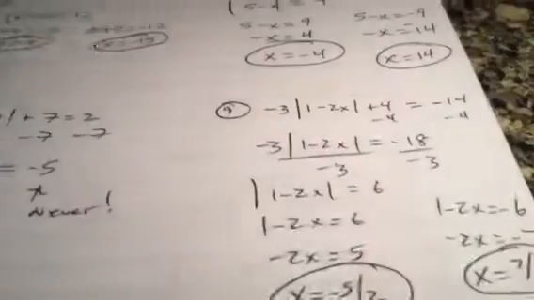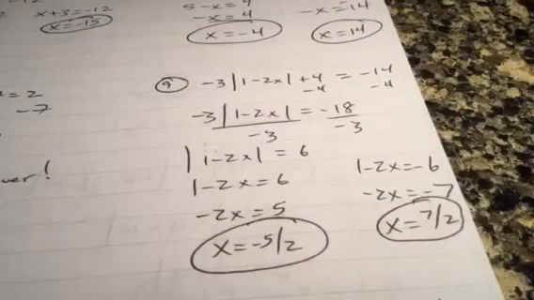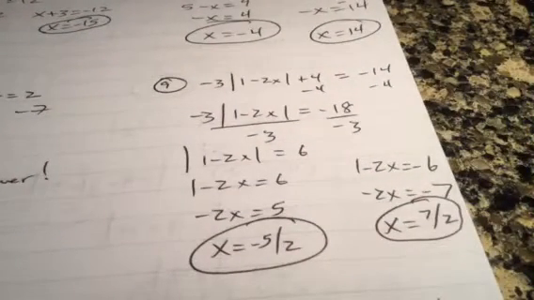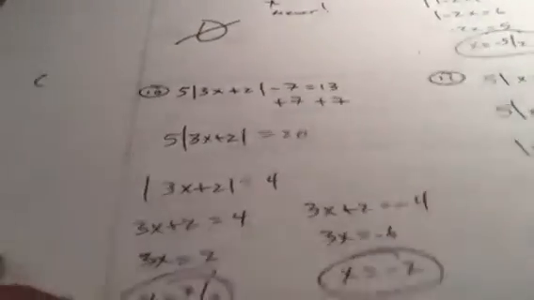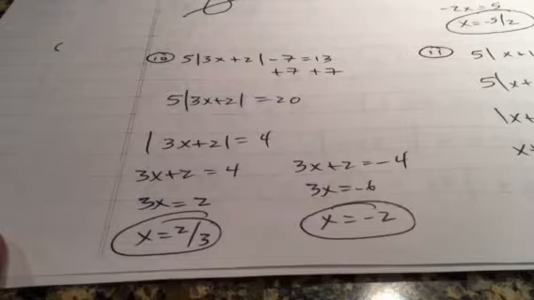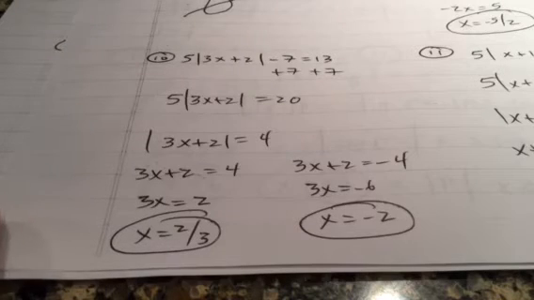That is done. Number 9 there, you're going to subtract 4, and then you're going to divide by -3. So 1 minus 2x, absolute value is 6. Solve. And then 1 minus 2x equals -6. Solve both. Number 10, you're going to add 7, then divide by 5. Absolute value of 3x plus 2, not 21 there. And the absolute value, 3x plus 2 equals 4. You've got your 2 equations. Solve both.